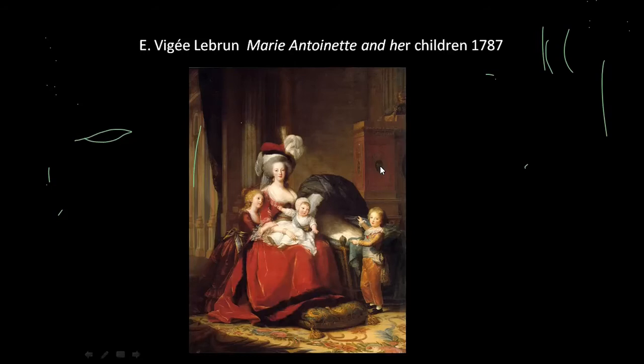The painting was, of course, commissioned by the royal family, and it was commissioned to tell a story, to create a narrative. And the narrative that was to be told was that Marie Antoinette was a good queen. She knew how to act her role as mother of the next generation. It's an image which is supposed to refer to the past and indeed is frozen in time.